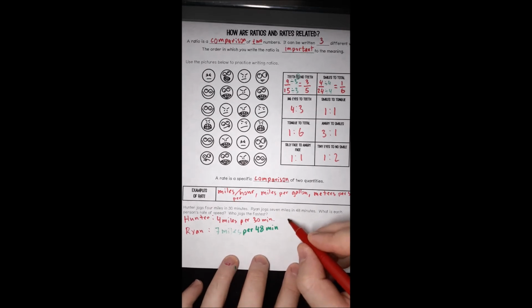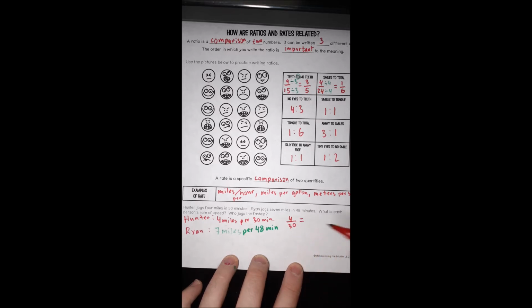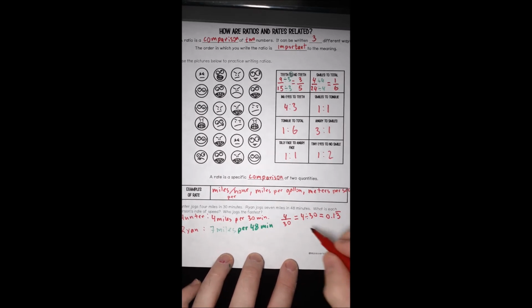So here's how you're going to do it. To calculate Hunter's rate, you go 4 miles per 30 minutes, which, if you use a calculator, 4 divided by 30, his rate is 0.13, and the 3 is repeating. This is miles per minute.